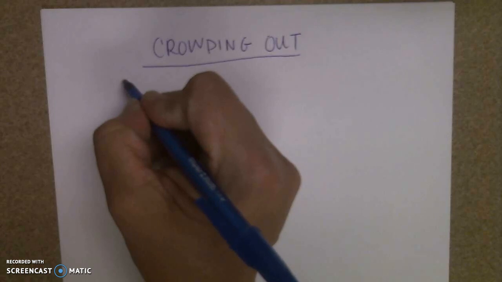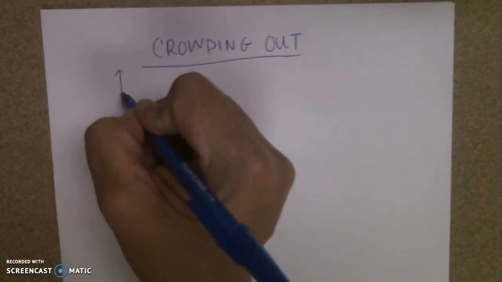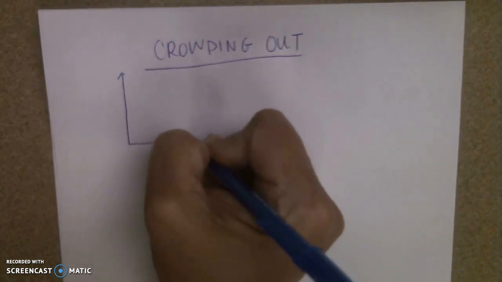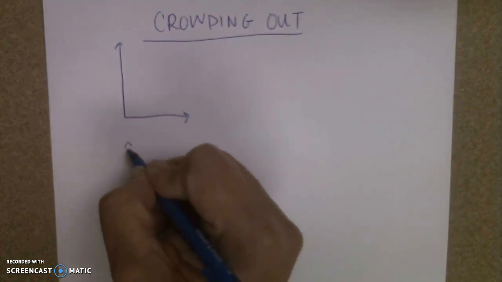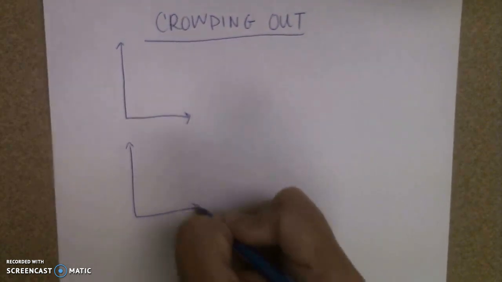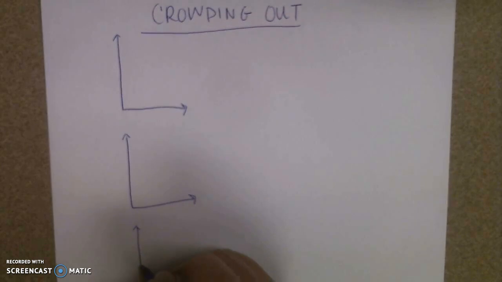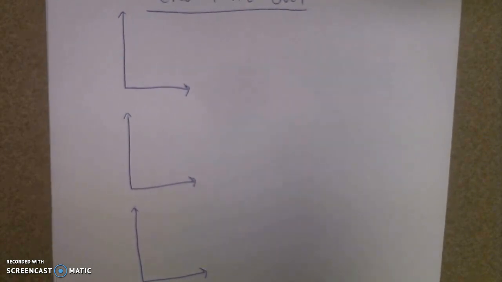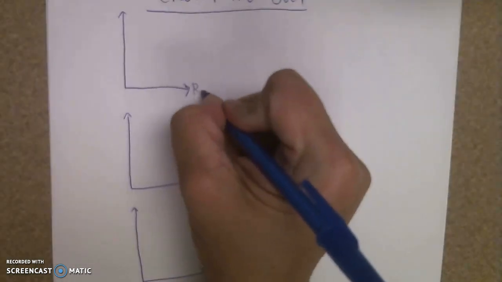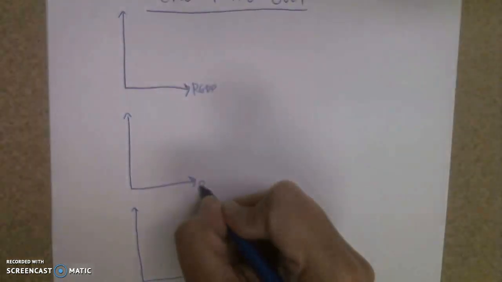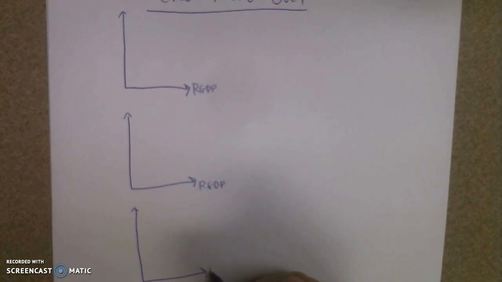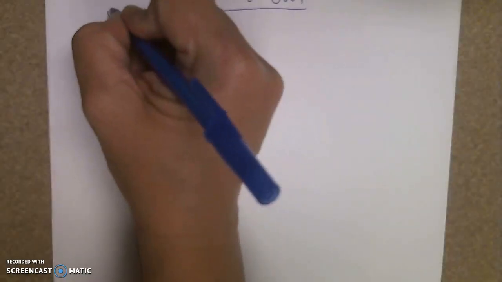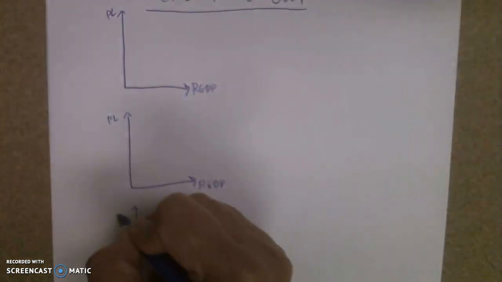So if you want to push pause real fast, I want you to draw 3 recessionary gaps, just one on top of another, and that way you can see what is occurring, right? And we can draw it and look at it at the same time. All right, I didn't draw those very straight, but they'll work for our purposes. So real GDP, and real GDP. And then price level, and price level.